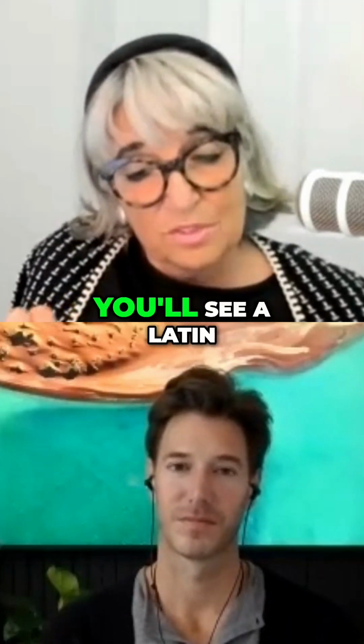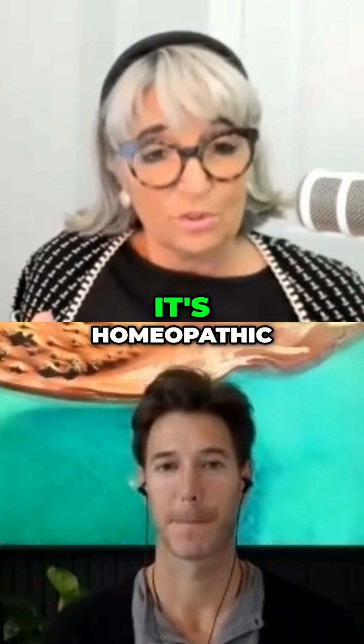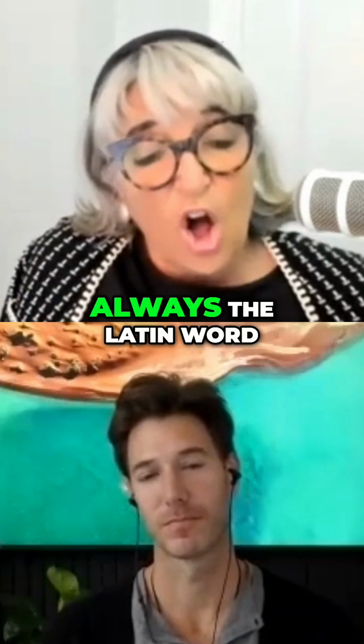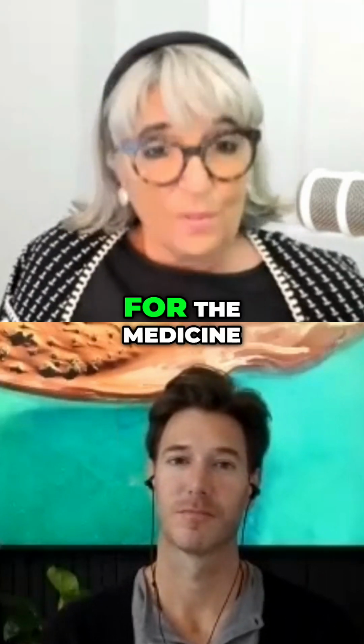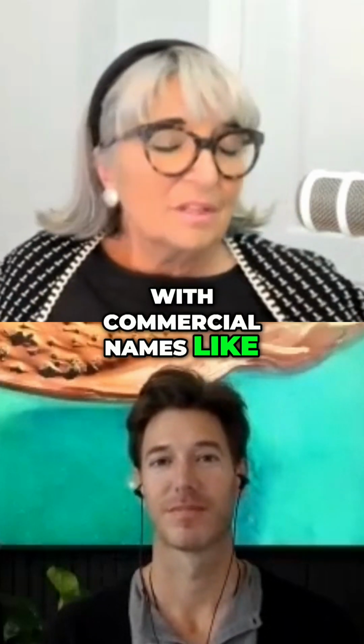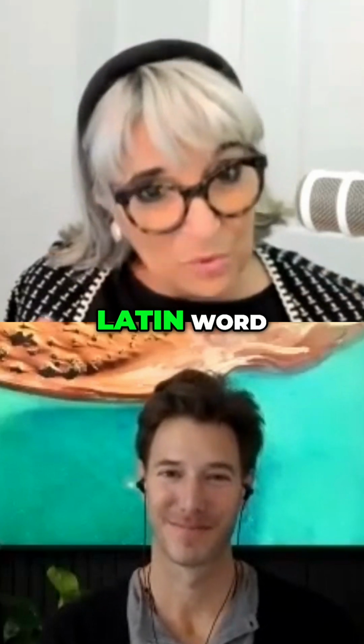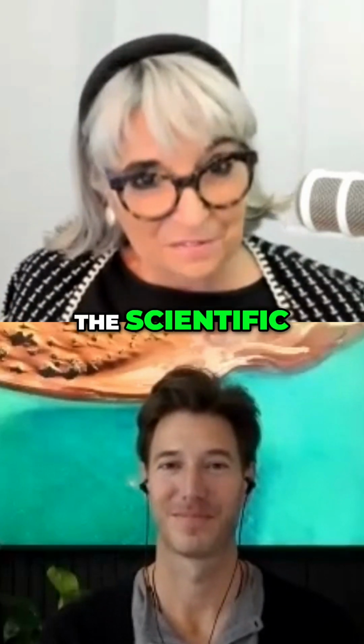A lot of times you'll see a Latin word with a number and a letter after it. That's how we know it's homeopathic. And then they always use the Latin word for the medicine. We don't come up with commercial names like Lunesta. Now, it is Allium cepa because that is the Latin word, the scientific biological name for onion.